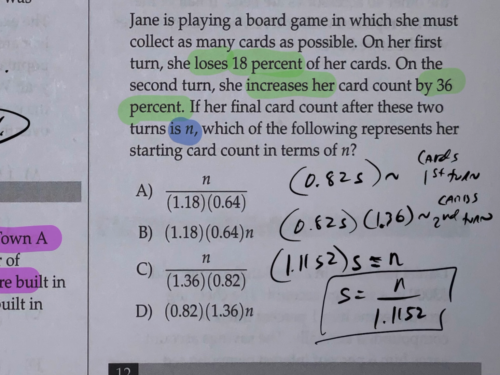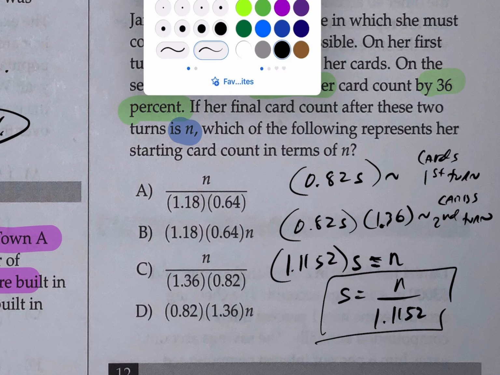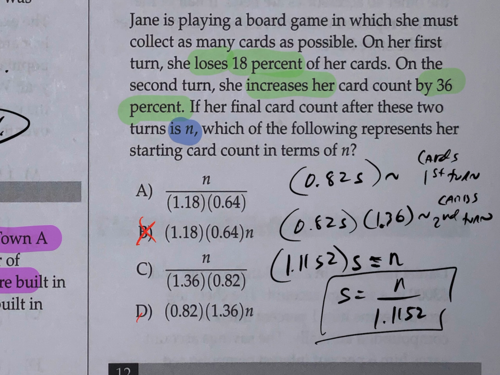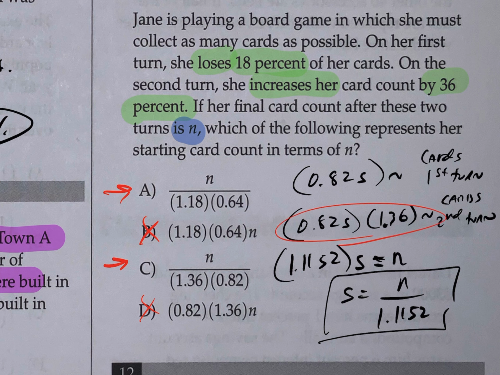Now, you'll see what they've done here is they didn't actually multiply it all out. So right away, if I'm going to start eliminating possibilities, B and D don't match mine at all. So the question becomes, is my answer A or C here? If I would not have multiplied this out, I would have had 0.82 on the bottom and then 1.36 as well, which is going to tell me that the answer is C here.